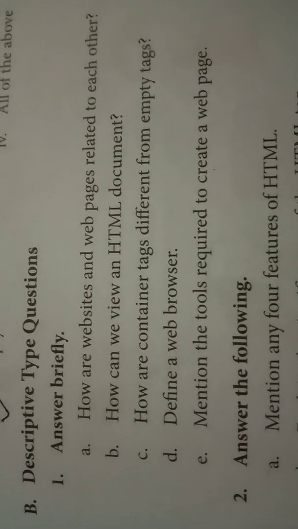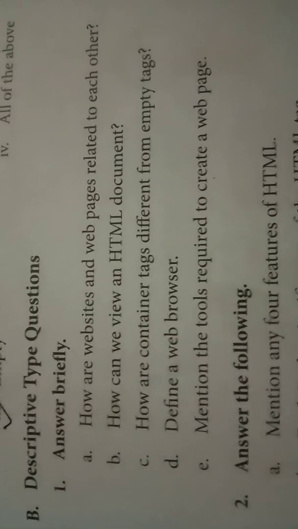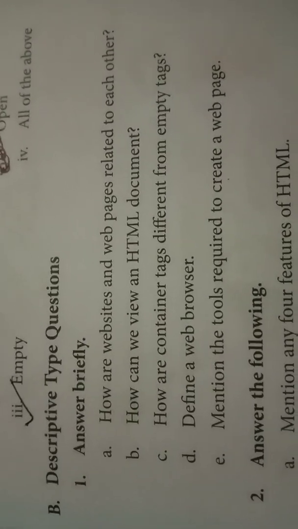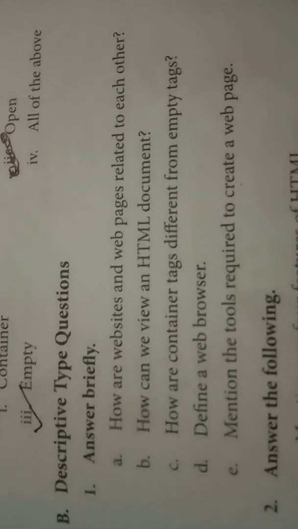Now moving forward to question number two. The second question is, how can we view an HTML document? How can we view the HTML document?